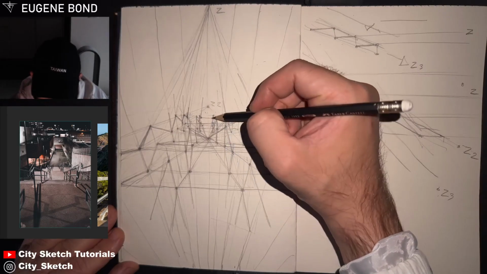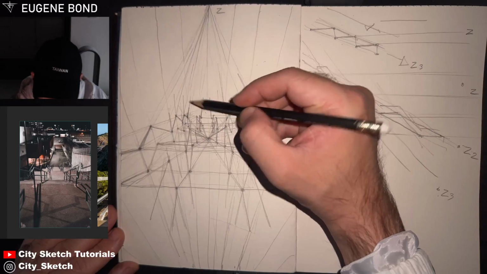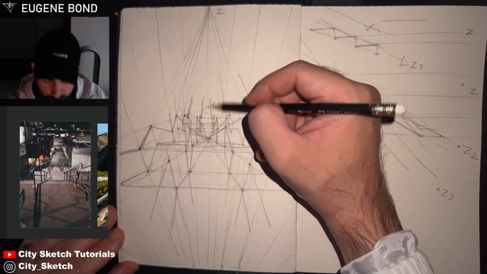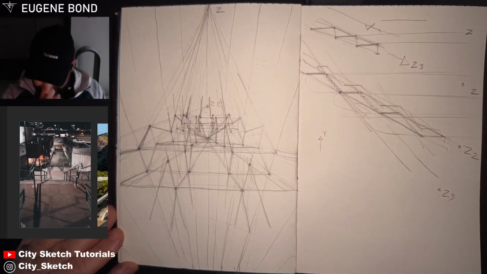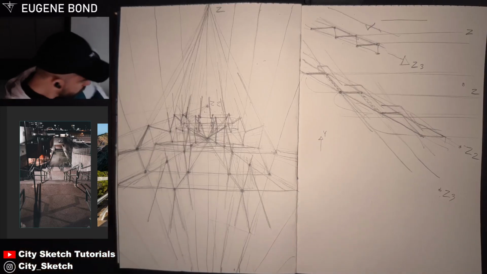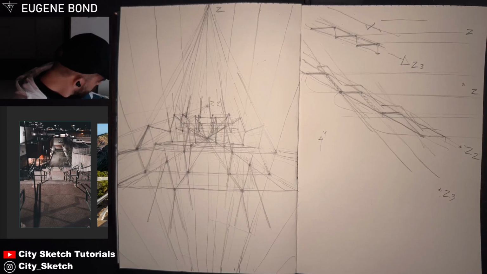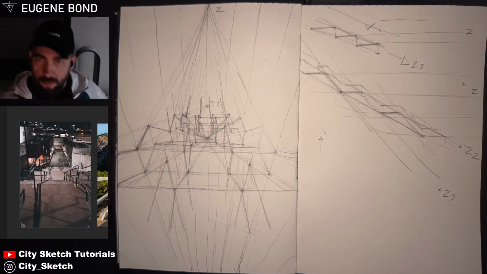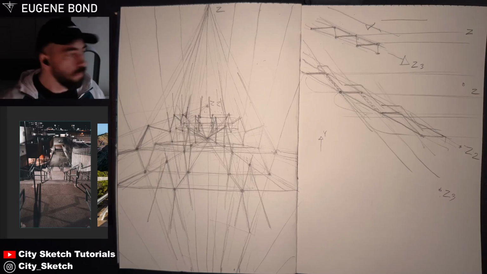So then let's go to the horizon line vanishing point. Okay, so let me make it a little lighter because again it's too messy and dark. I'm just afraid it's not very clear.